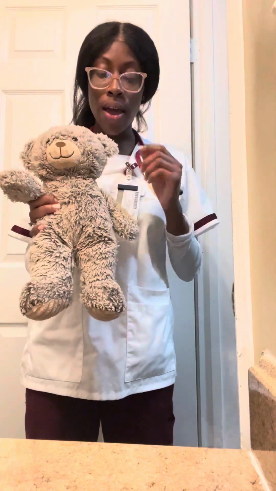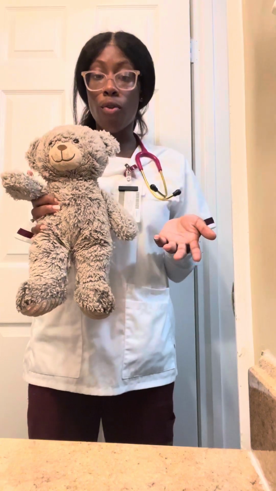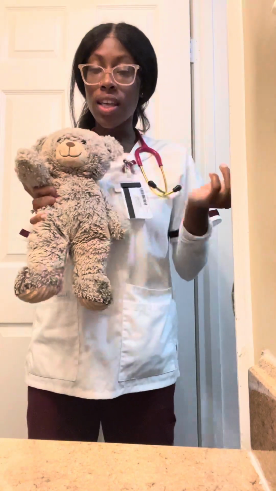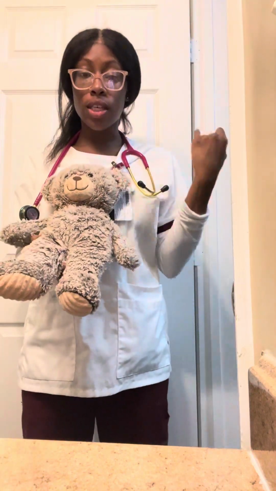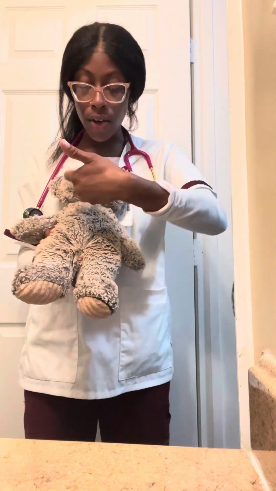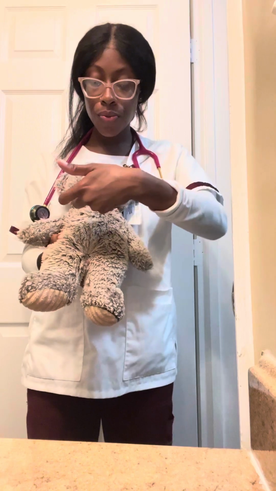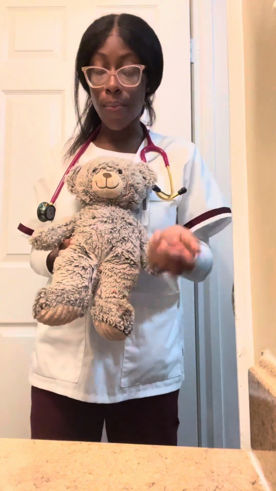Moving on to the ear, making sure the ear is aligned with the eye and that it is well formed. Check the nose patency and see if it's patent bilaterally. Mouth, I will stick my gloved finger into the baby's mouth, palpate the roof of the mouth to see if there are any openings. I could also check the suck and swallow reflex during this time.